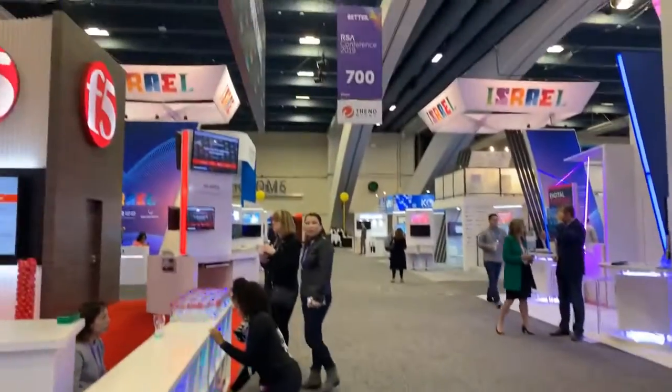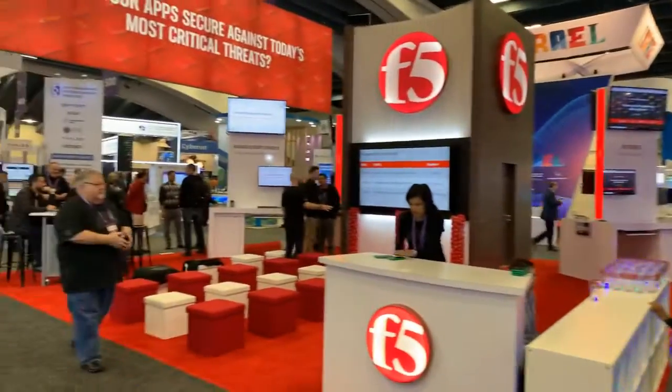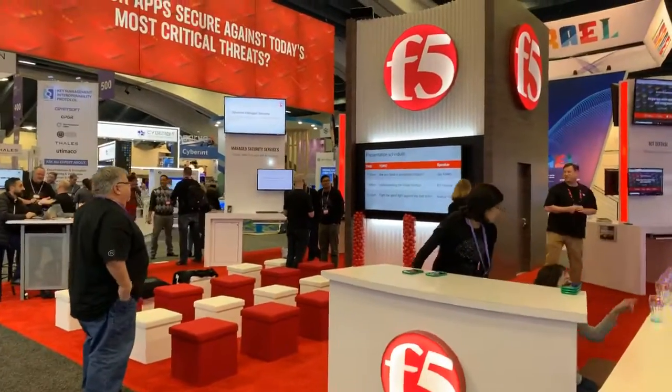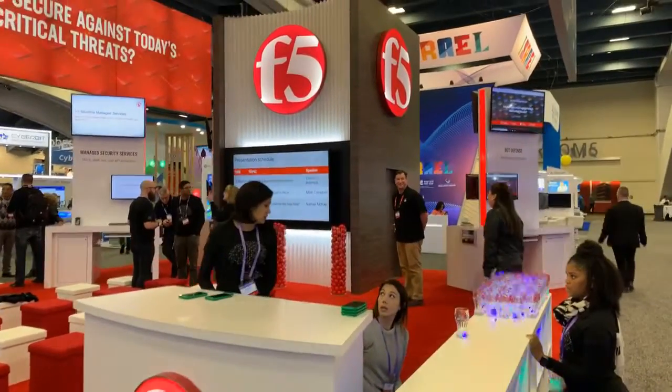Look at that! The show floor is opening. Look at that. You can all hear that, but the show floor is opening. And maybe I'm just going to flip around here and I'll show you the F5 booth. There we go. Well, all that noise is going on. Hopefully, Robin, you can still hear me if you're still there.